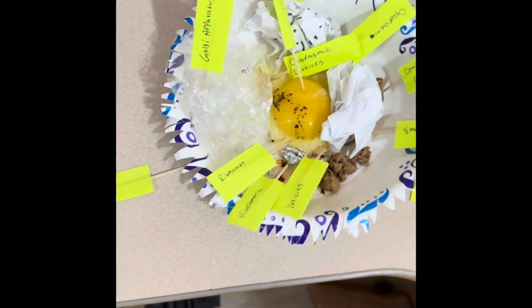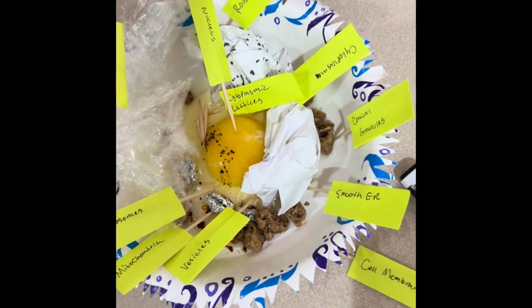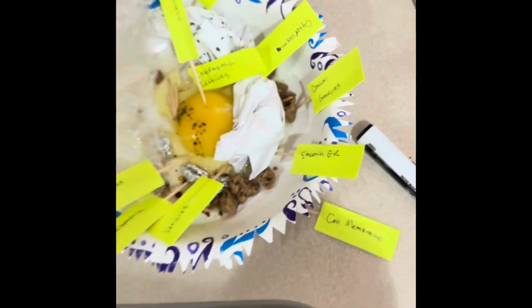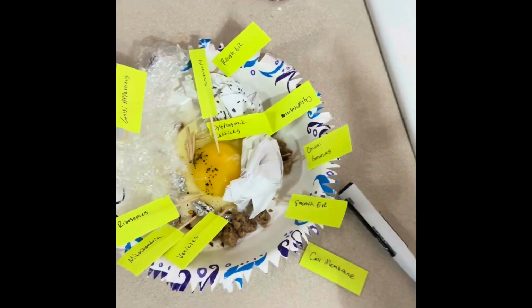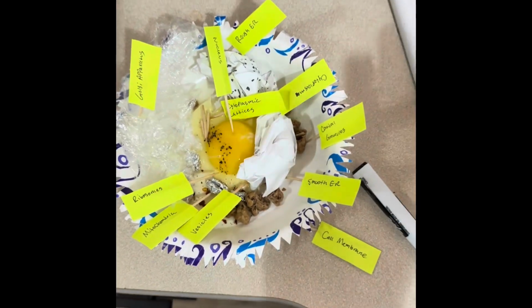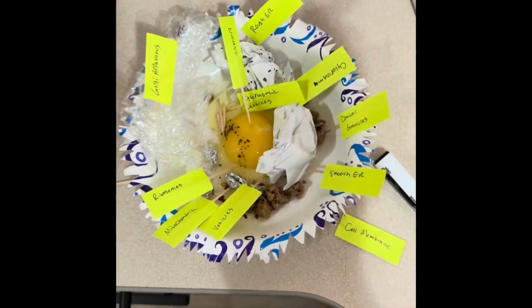Then we have the cortical granules, which are right here, these little pieces of granola, which are small membrane-bound organelles that release enzymes to harden the egg, or harden the gamete, after it has been fertilized.